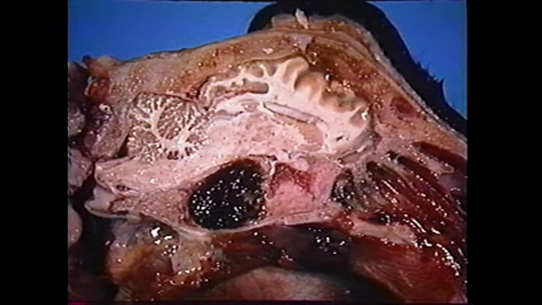Oh, this is another pituitary lymphosarcoma, and it mimics almost every disease.